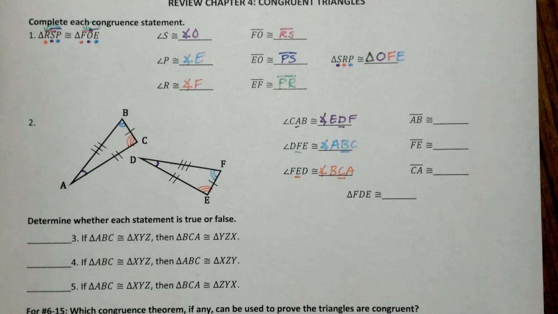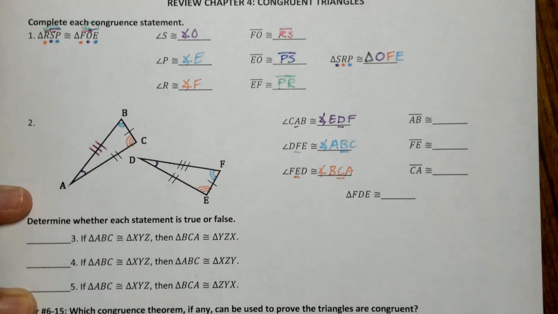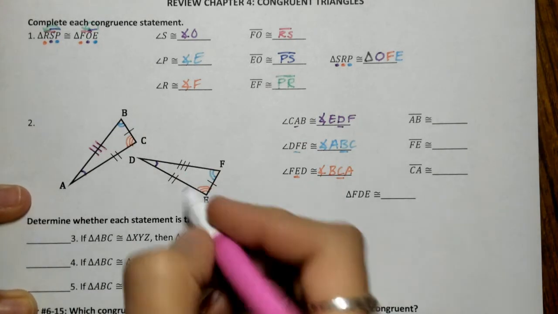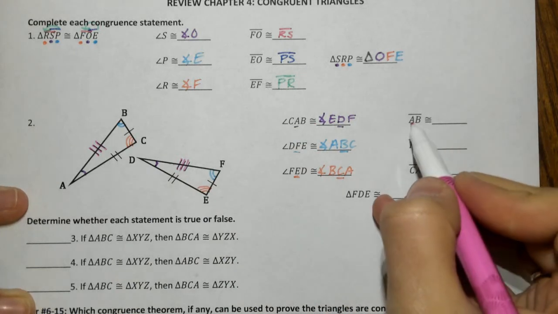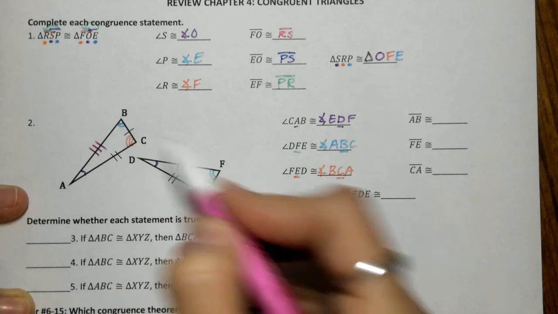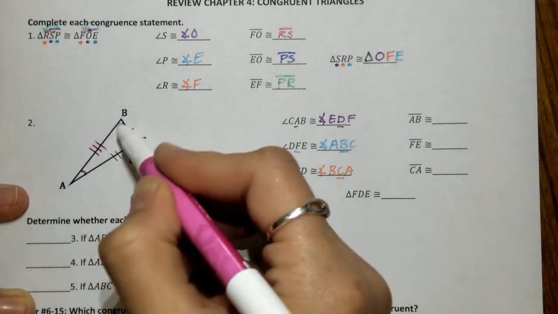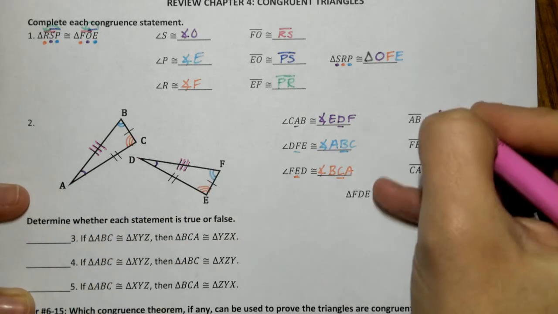So let's take a look at our sides, which are pretty much easier, because they're already marked for us. Not too bad, right? Take a look at the first one is segment AB. We look over here. Segment AB has the 3 tick marks. So we need to find the side over here that has the 3 tick marks, but we have to follow the correct order. We went from A to B, which was A corresponded with D, B corresponded with F. So A to B is congruent to segment DF.